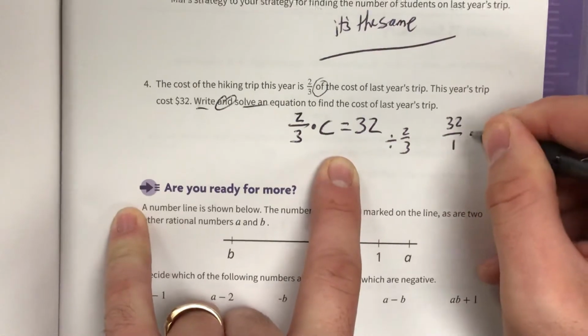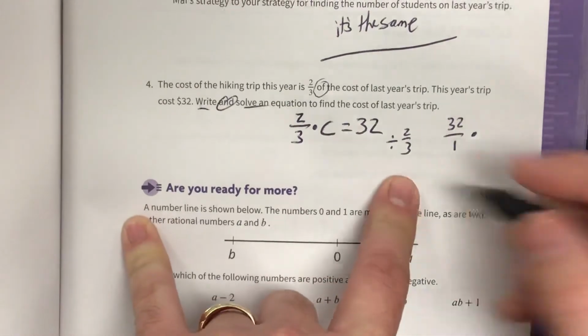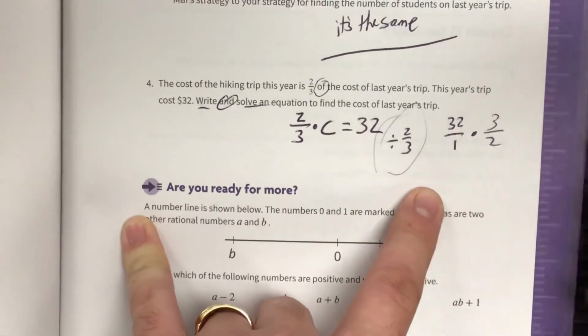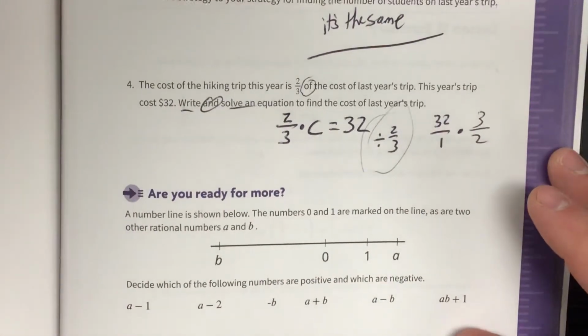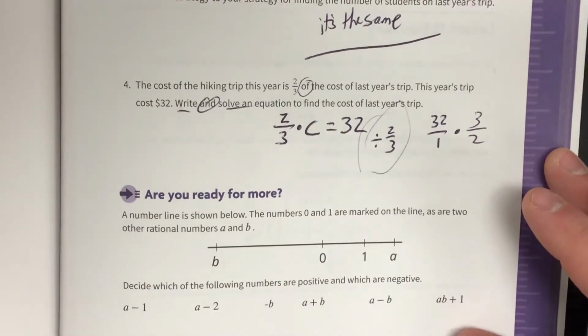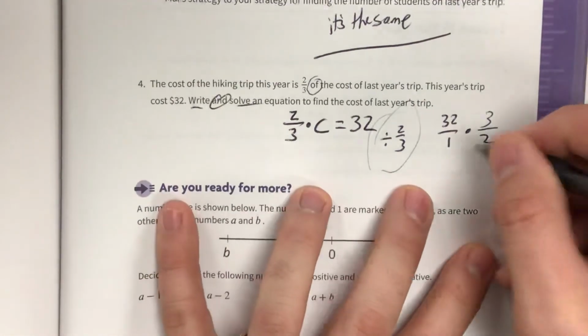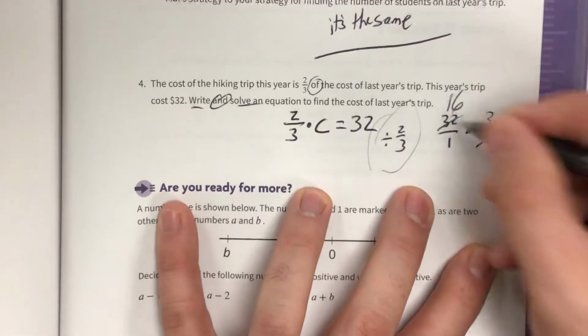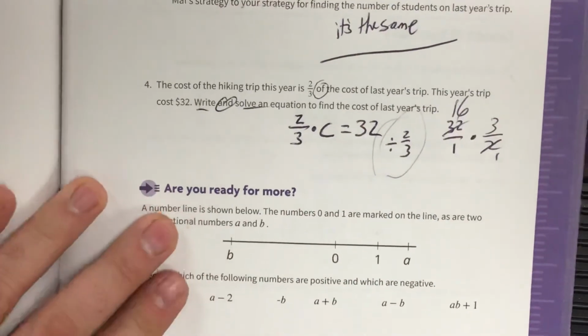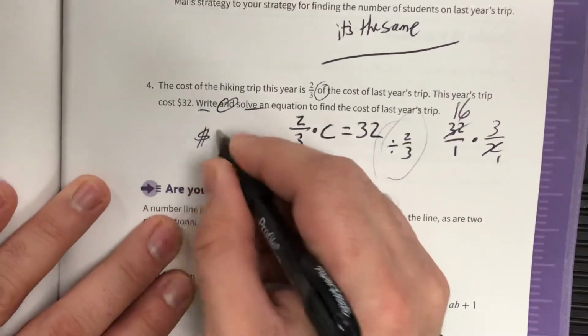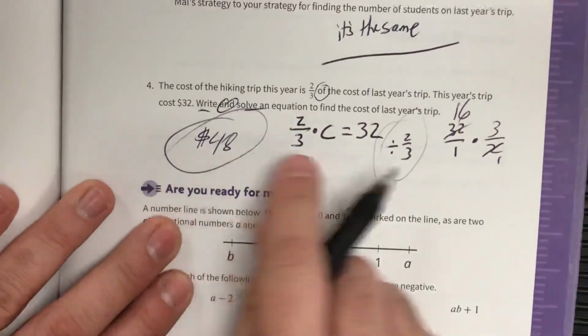32 divided by 2/3, or multiply by 3/2. All right. Anything you can cross cancel there, or do you want to reduce at the end? Cross cancel. All right. 32 and 2, 1 and 16. So 16 times 3, $48. If you take 48 times 2/3 to check it, you're going to get 32.